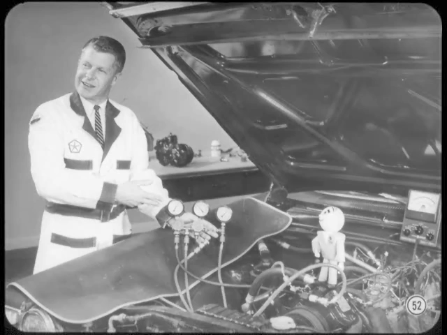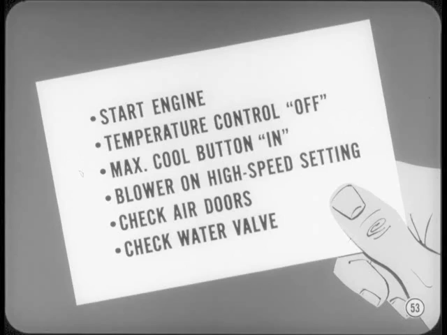If the gauge check shows refrigerant pressure, warm up the system to normalize all the parts so you can make accurate tests. Run the engine at 1300 RPM for 15 minutes with the car doors and windows open. We'll do all of our checking at this speed setting until we get to the EPR and expansion valve tests. After the engine is started, move the temperature control to off. Push in the max cool or max AC button and put the blower control on the high speed setting.